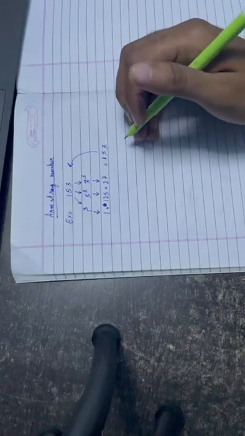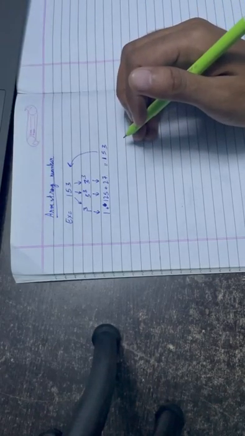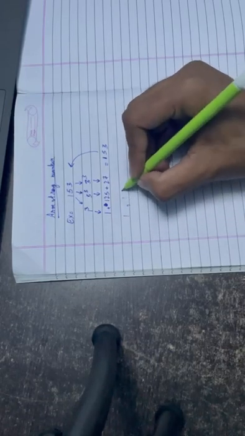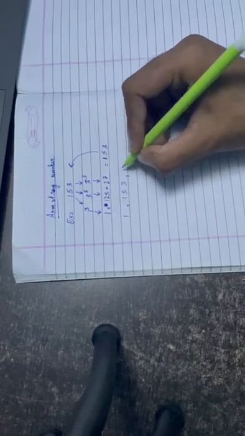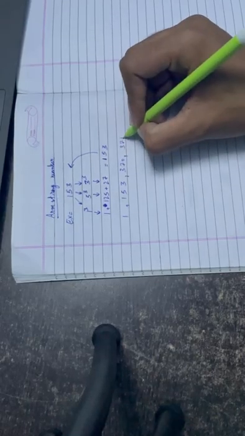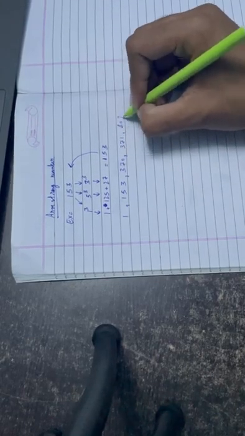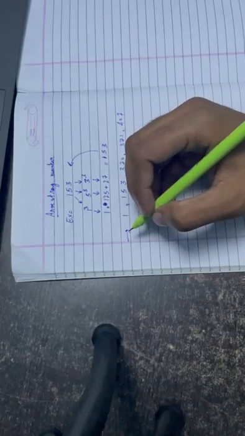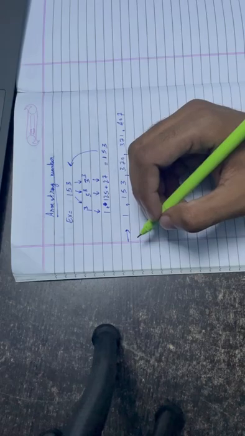There are 5 Armstrong numbers, which are 1, 153, 370, 371 and 407. These are the only 5 Armstrong numbers; except for these, there are no Armstrong numbers.